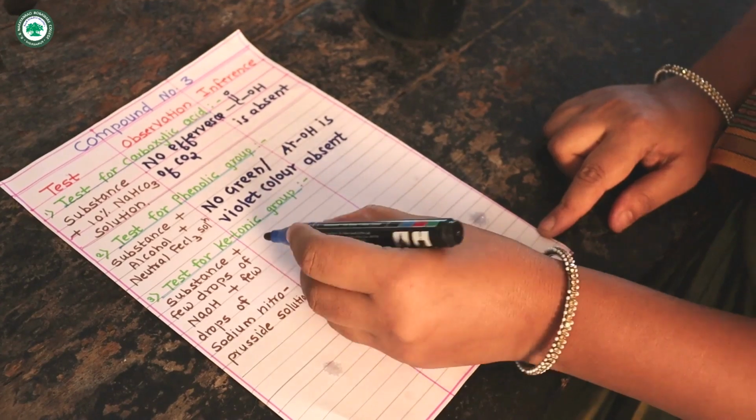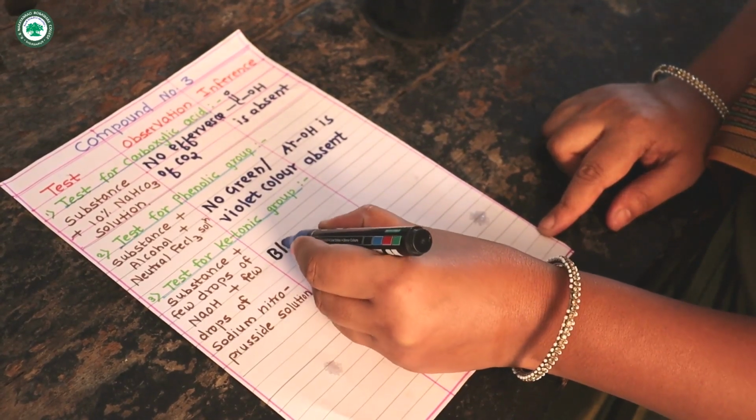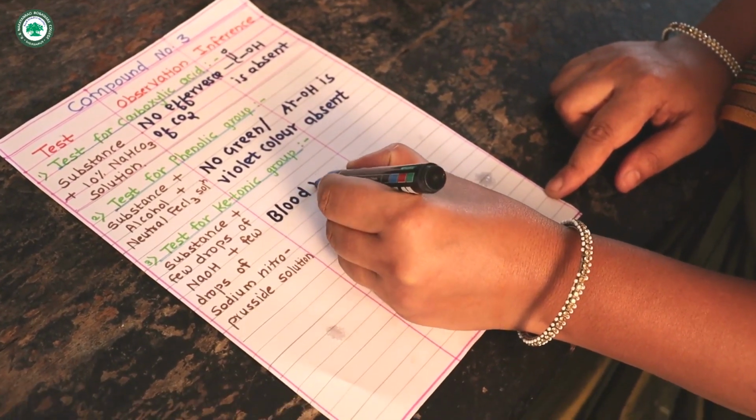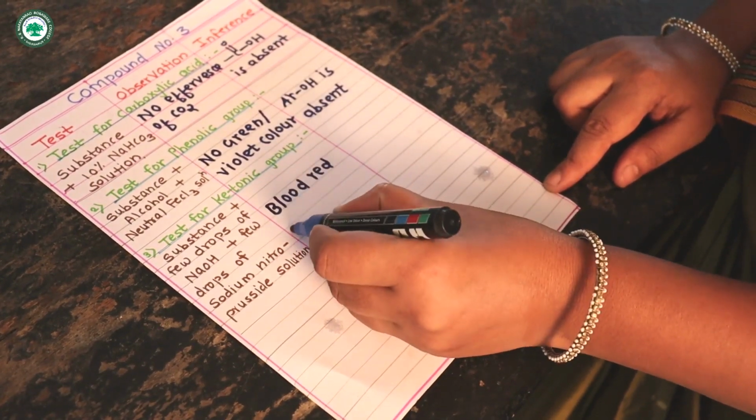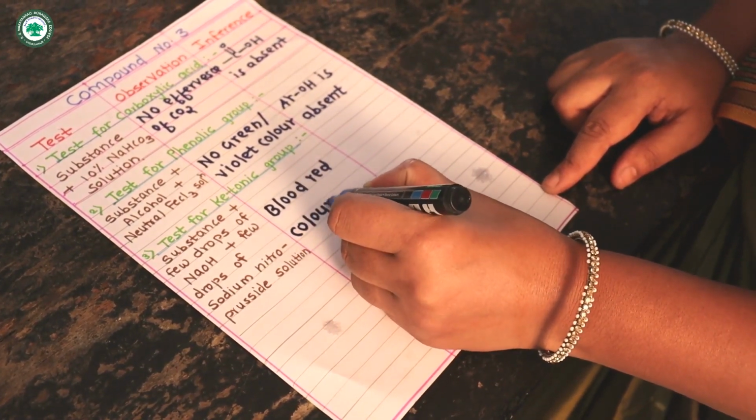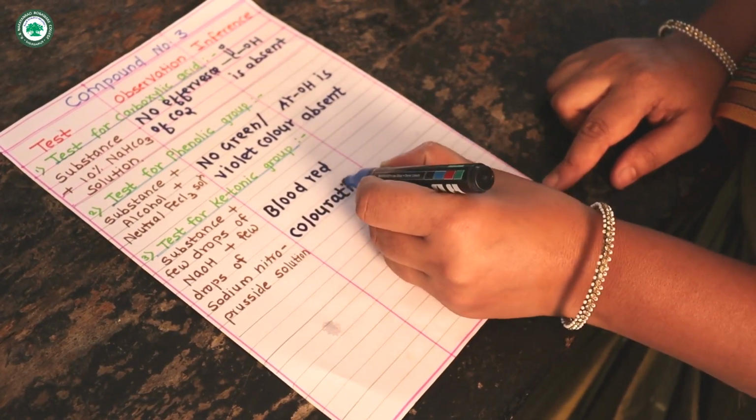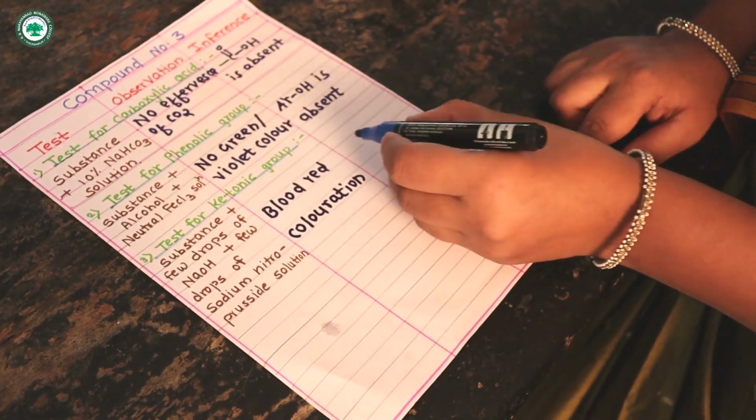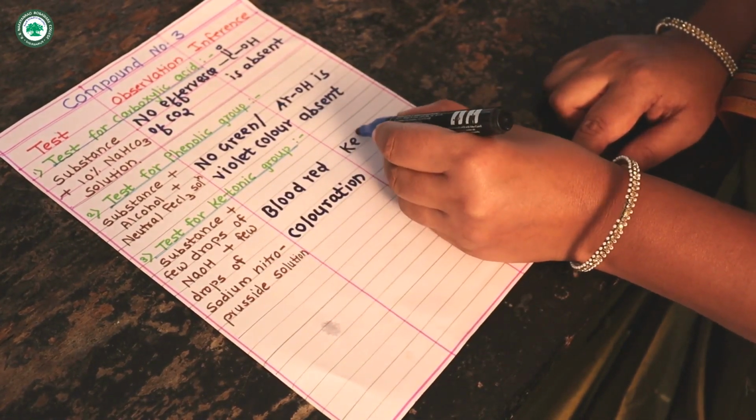Now observation, blood red coloration, therefore ketonic group is present.